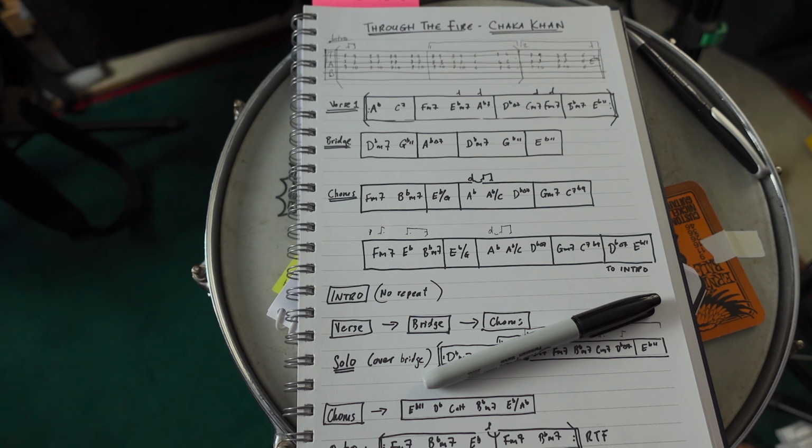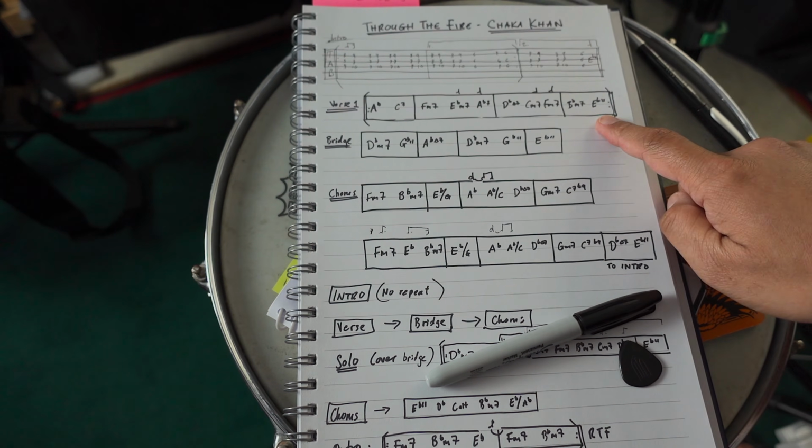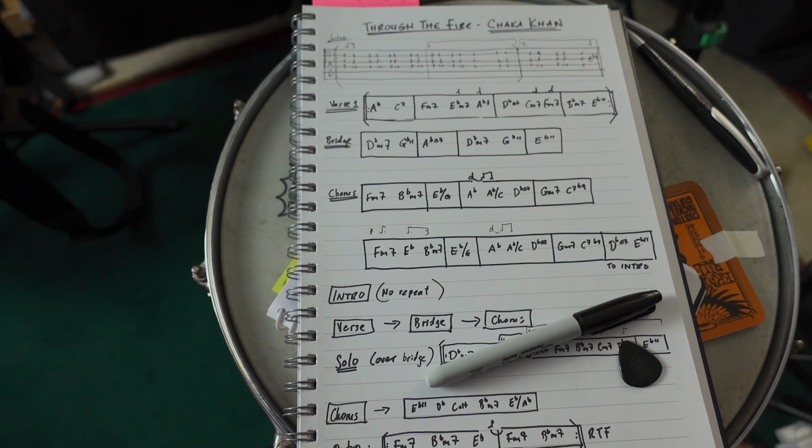So if you can remember this. Repeat. And into the verse. So we're here now, repeat. In fact, I'm not going to bother repeating.